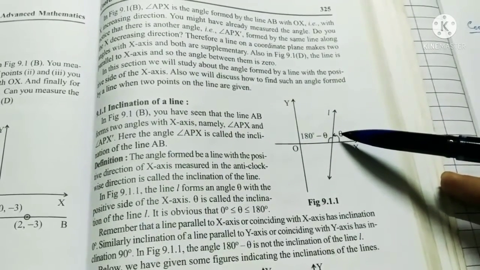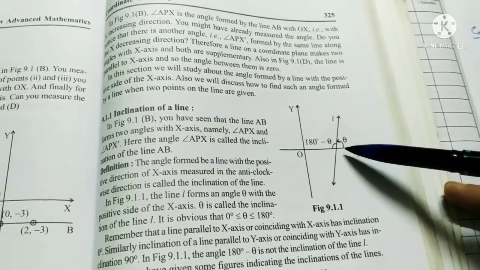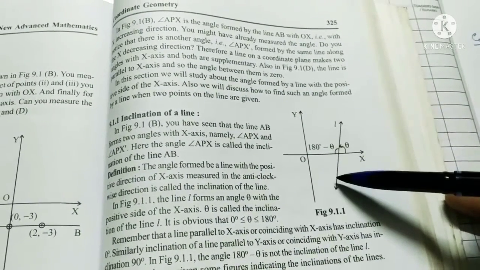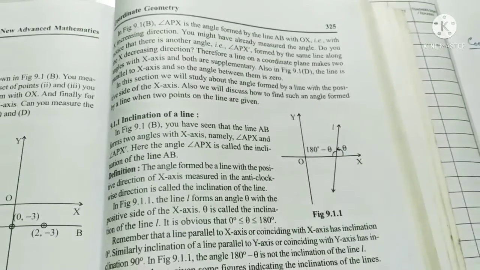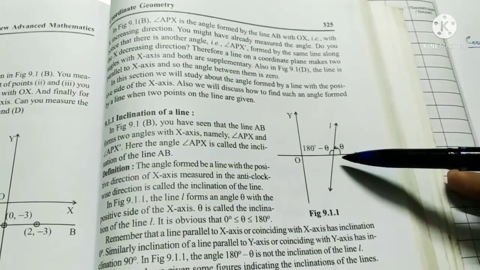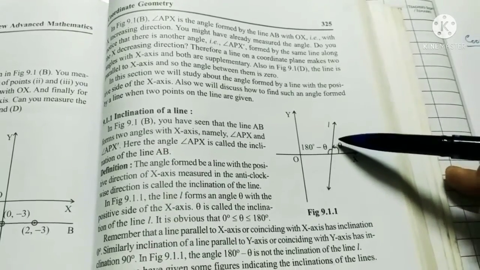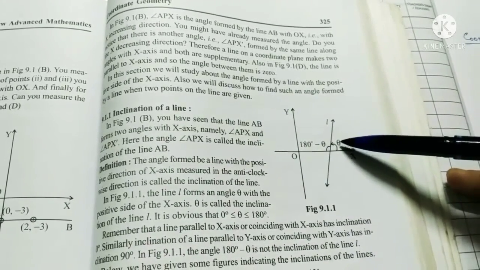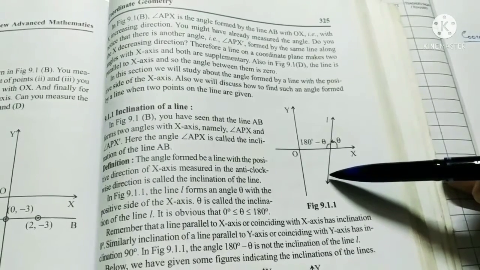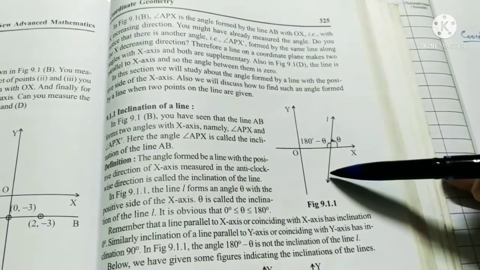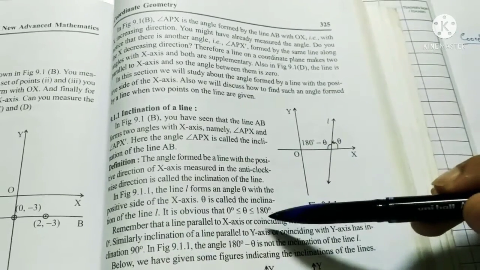Okay, it is the angle formed by the line with the positive direction of x-axis measured in anti-clockwise direction. Understand? Measured in anti-clockwise direction. So in this figure, this line forms an angle of theta with the positive side of x-axis. This theta is called the inclination of this line L, and theta is greater than or equal to 0 degree and less than or equal to 180 degree.